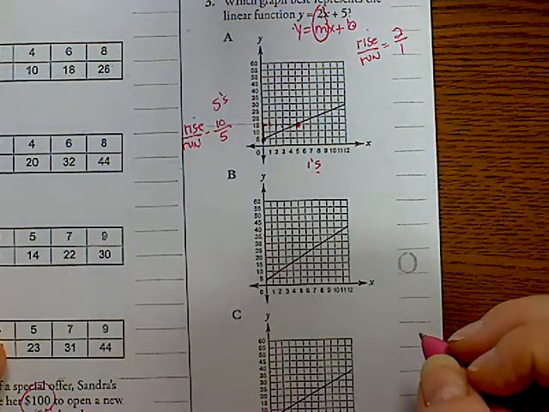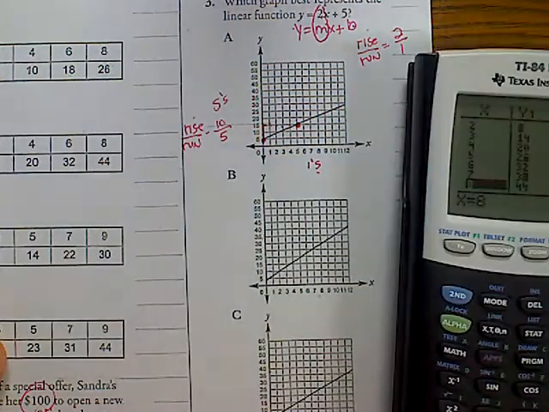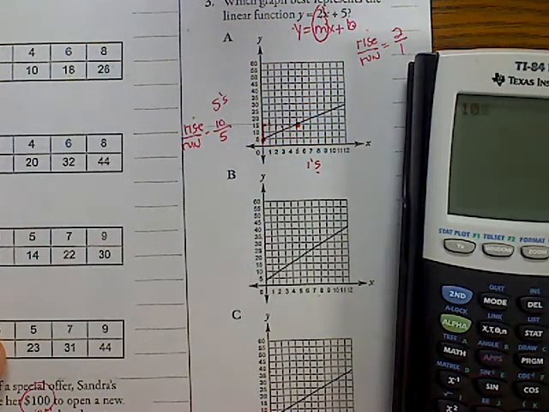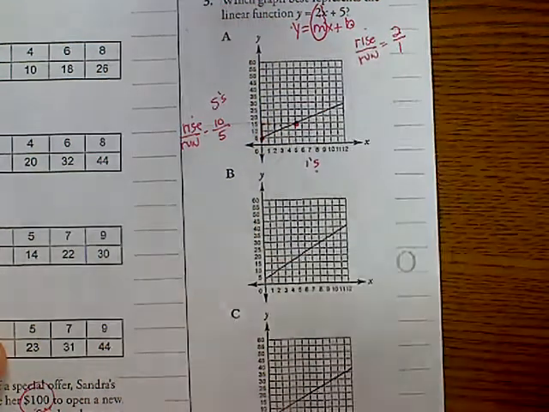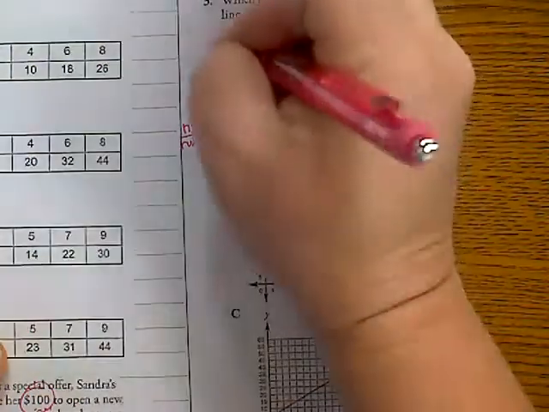What is this? 10 divided by 5. Let's see what that is. 10 divided by 5 is actually 2, and that's what I needed. So that would give me a slope of 2. So I would choose A.